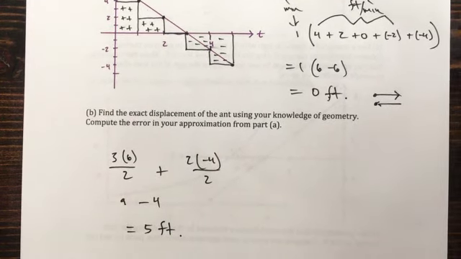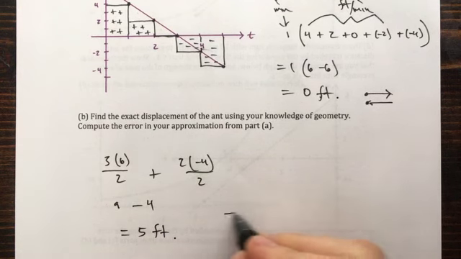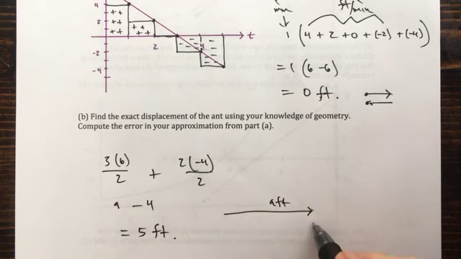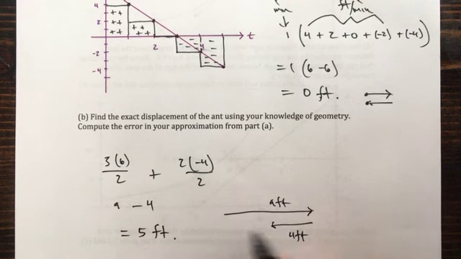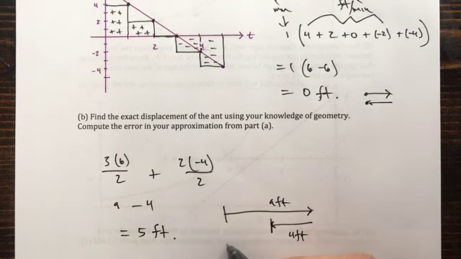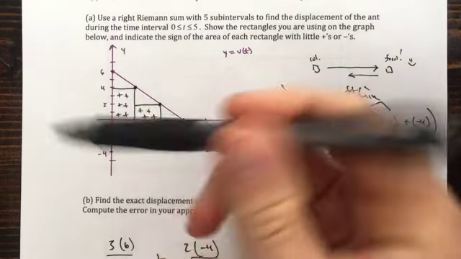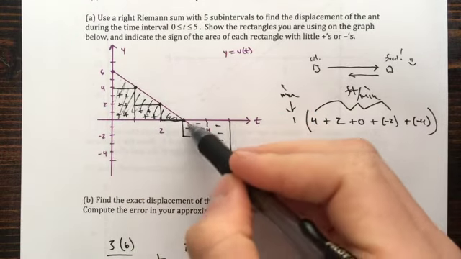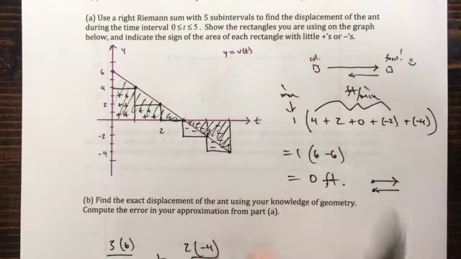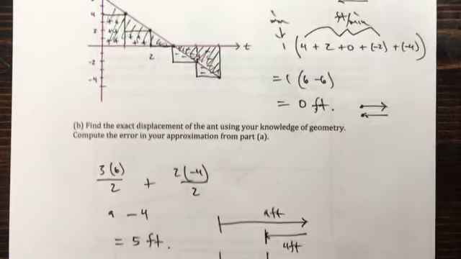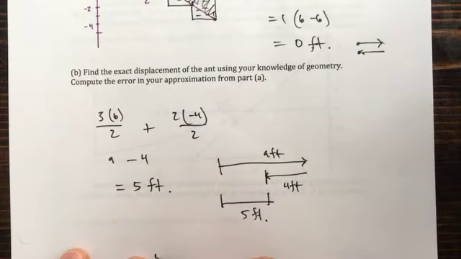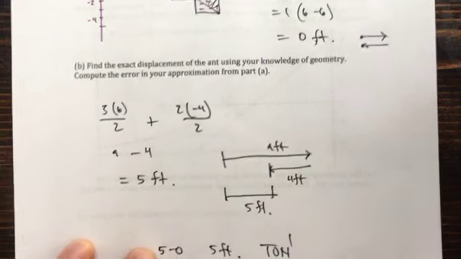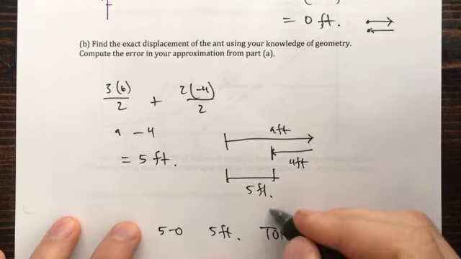So her actual displacement was 5 feet, meaning she went to the right 9 feet, and she came back 4 feet. So her displacement was 5 feet, right? And this area here is her positive 9 feet that she moved to the right, and all this area is the 4 feet that she came back. So the error then would be 5 minus 0, or 5 feet. So a ton of error. Way too much error.